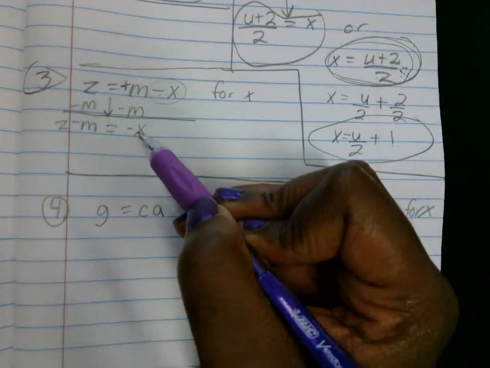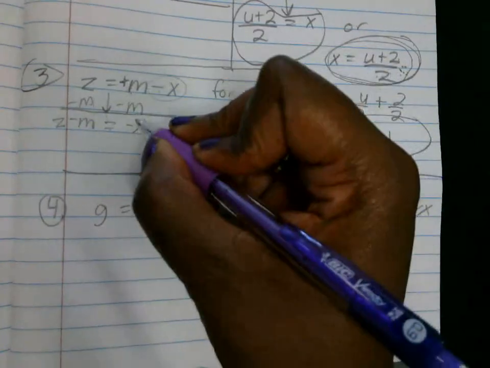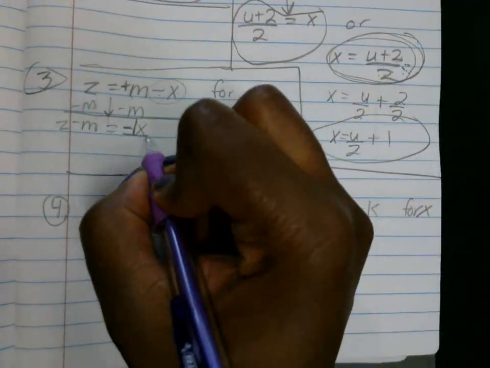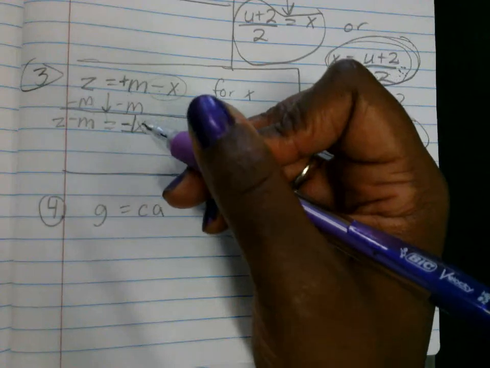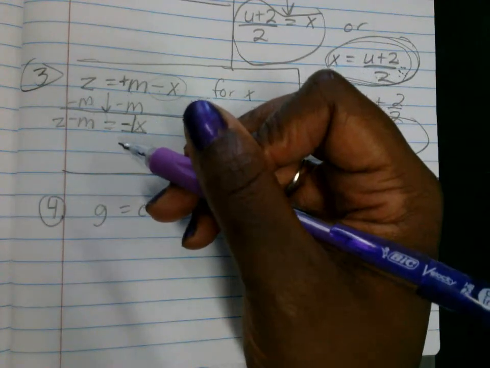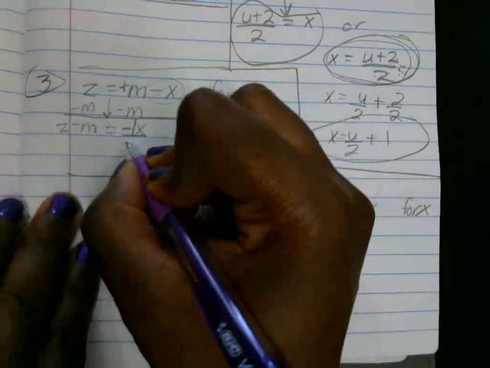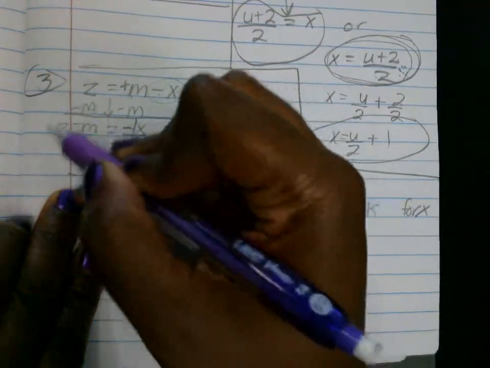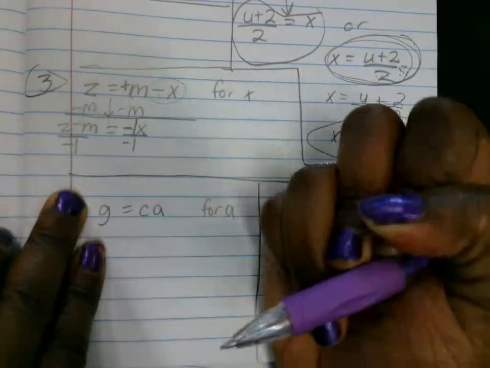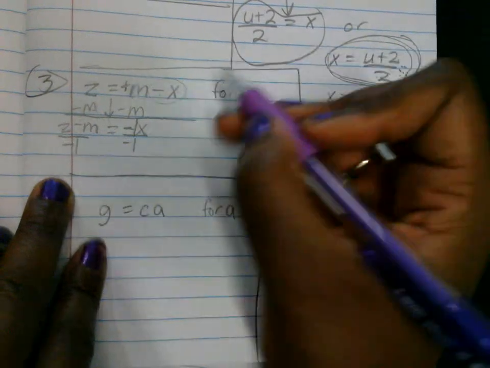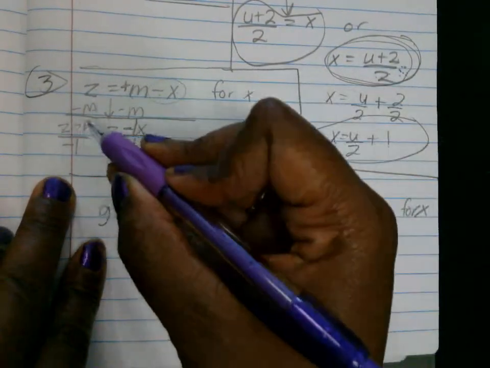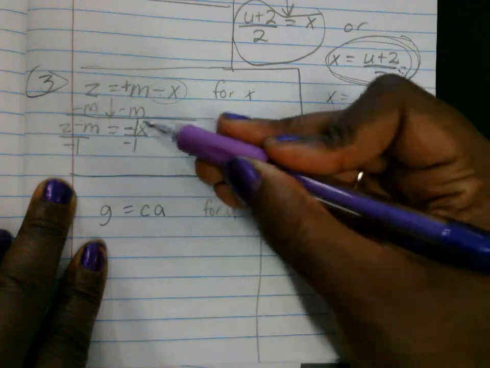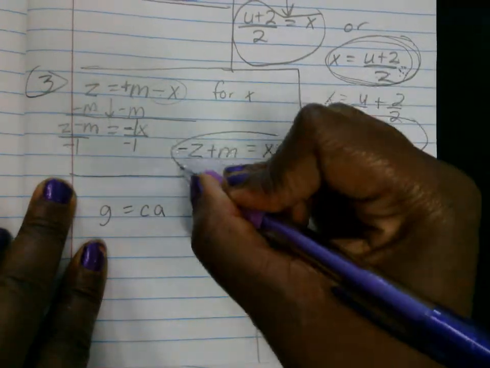Now, what number is in front of the x? It's negative 1. How do you get rid of a negative 1? Because we need it to be positive. You're going to divide. It's division because the operation between negative 1 and x is multiplication. The opposite of multiplication is division. So you divide both sides by negative 1. That's going to change the signs. What's positive z divided by negative 1? Negative z. What is negative m divided by negative 1? Positive m. When I divide this by a negative, that leaves me with x. This is what x is equal to.